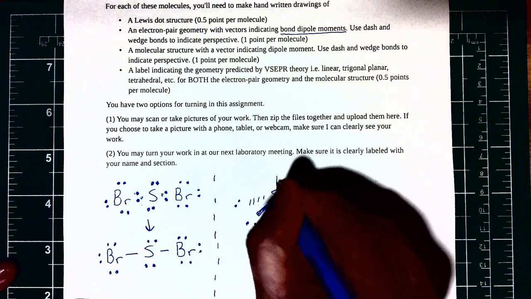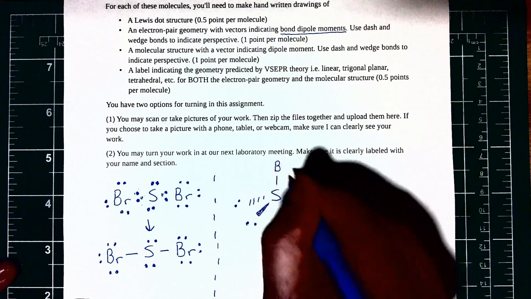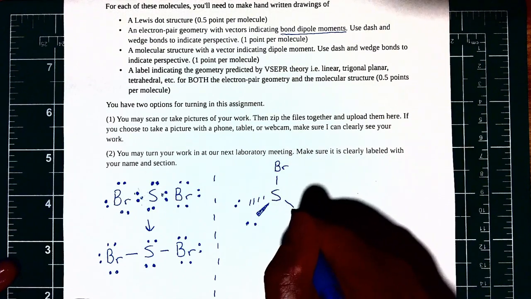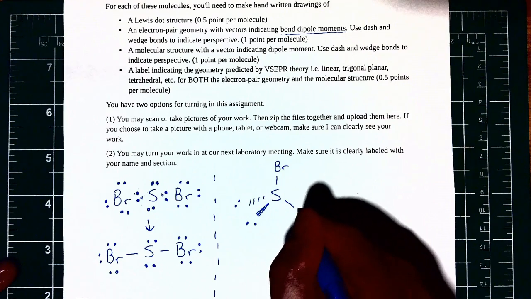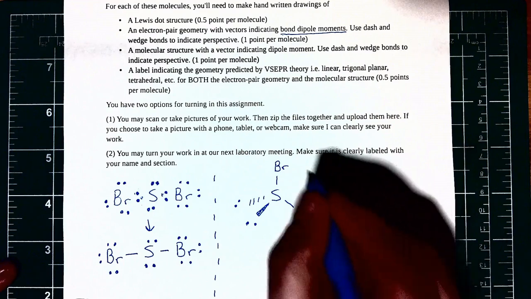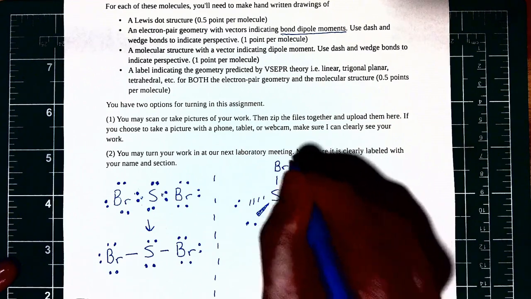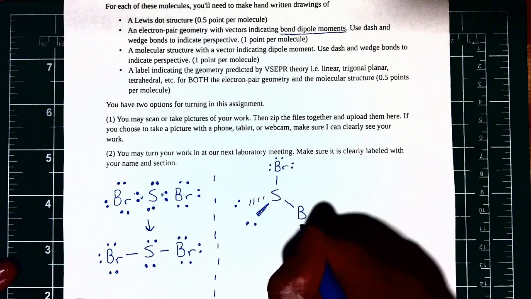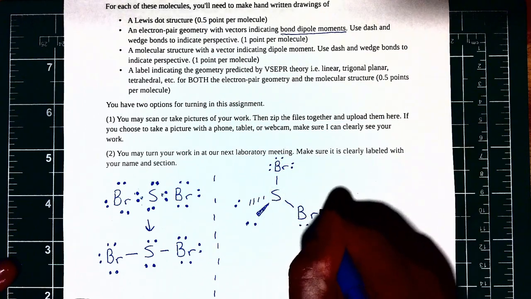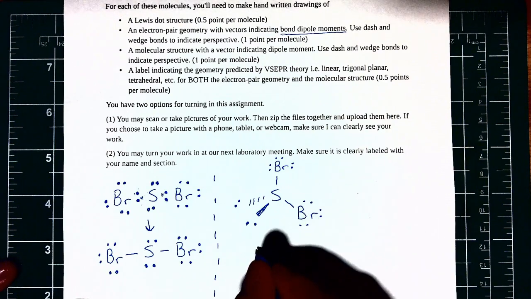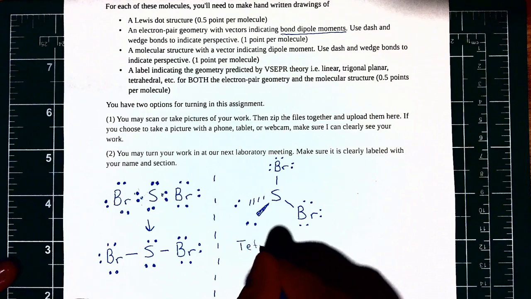Now I'm just going to add my bromines. Bromine there, and a bromine there. And if I'm a good chemist, I'm going to also add in the lone pairs on those guys. Okay. We know that this is tetrahedral.